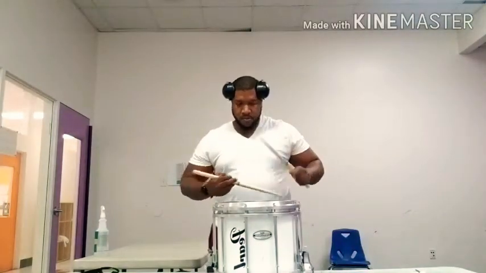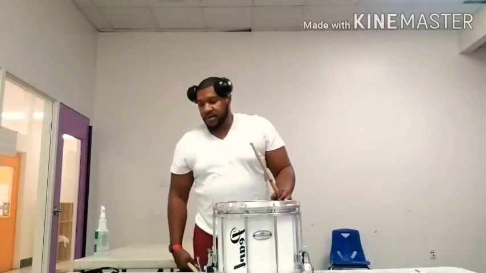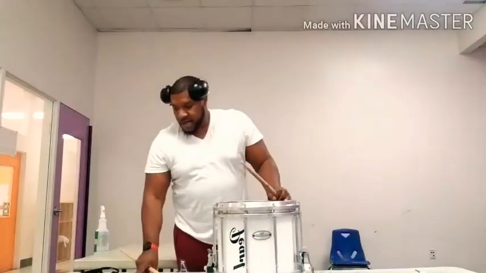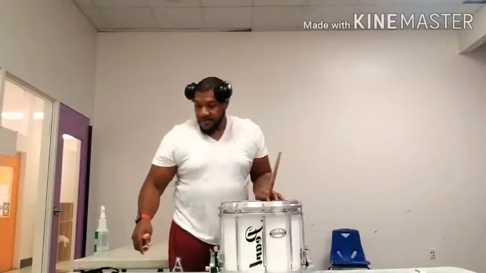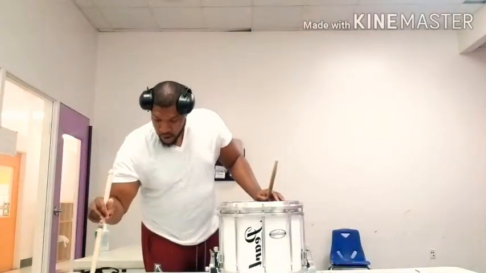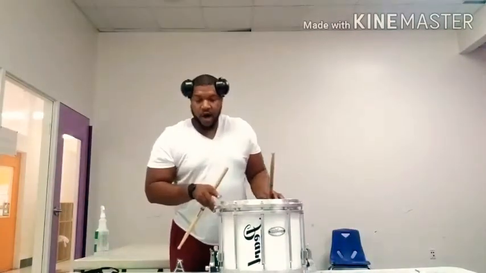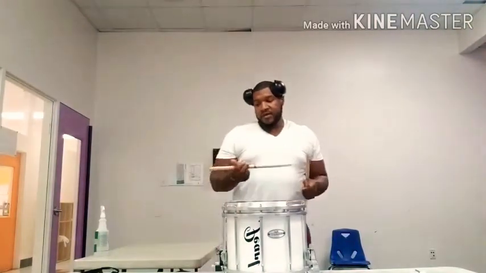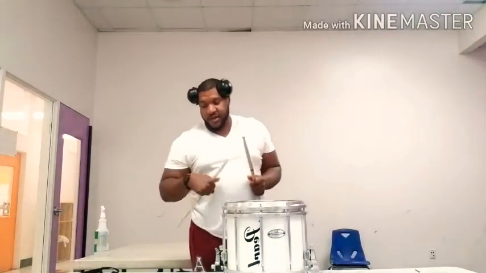Okay. Next, here's where it gets easy. Measures 5 all the way through 12 are basically a loop. It's a repeated measure. Measures 5 and 6 go like this.